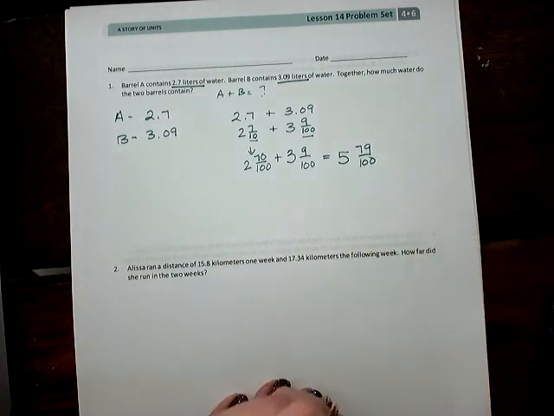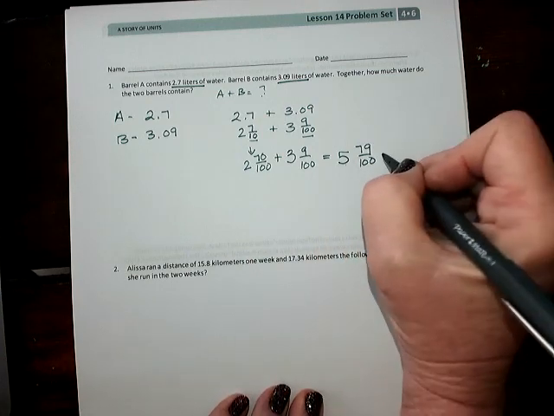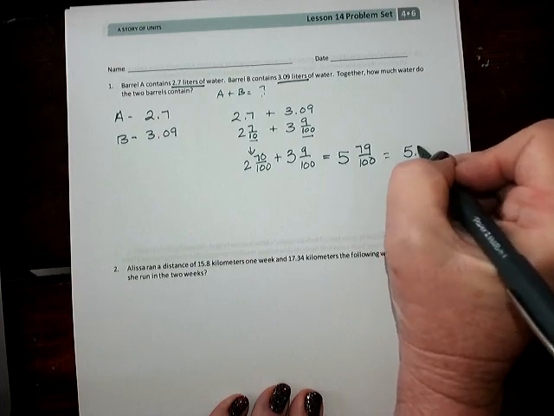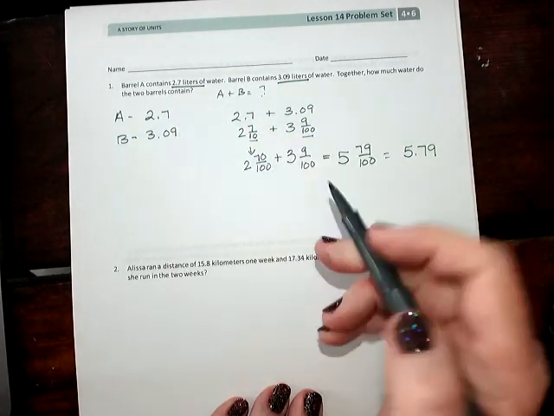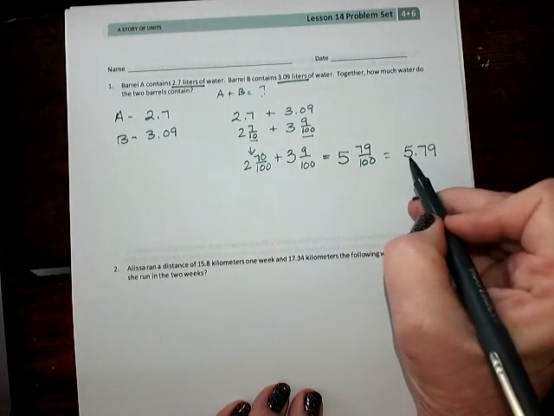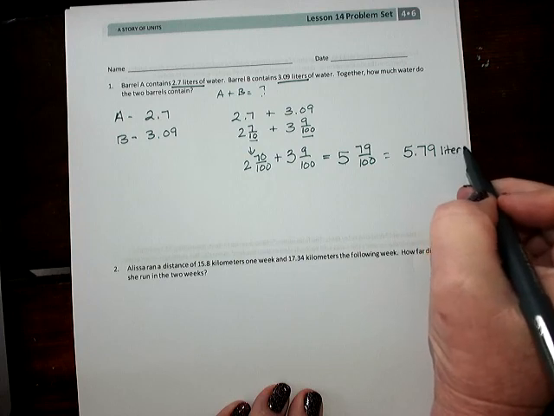But they also want me to be able to do this in a decimal. So I know that 5 79/100 is going to be equal to 5.79. So the answer to this question, how much do they both contain? Well, they both contain 5 79/100 liters.